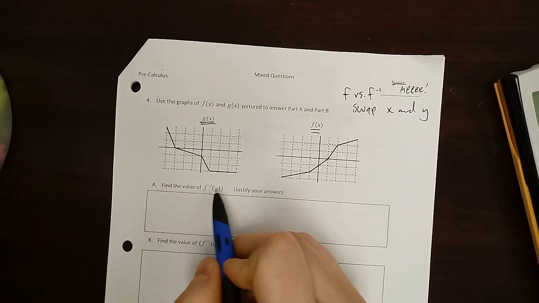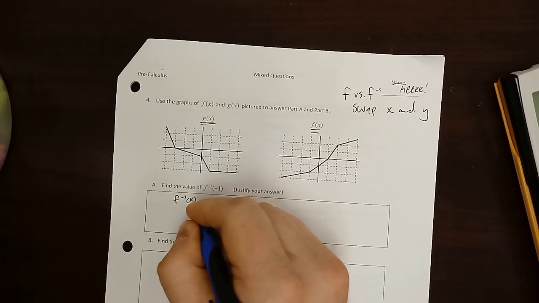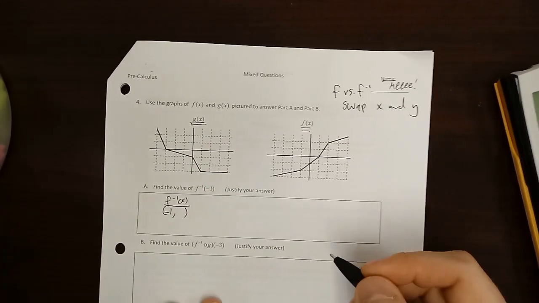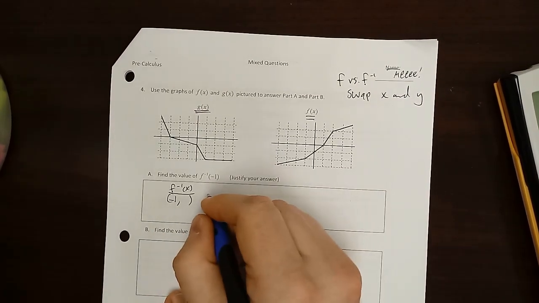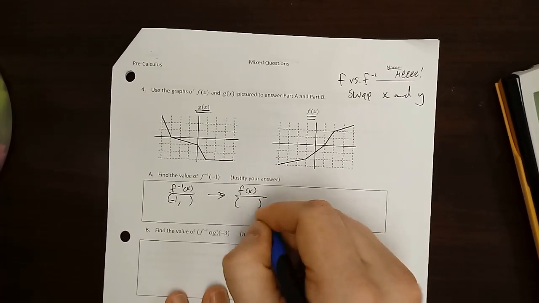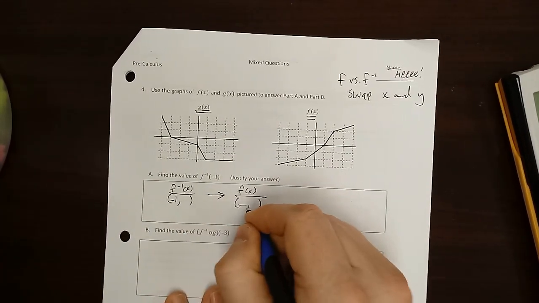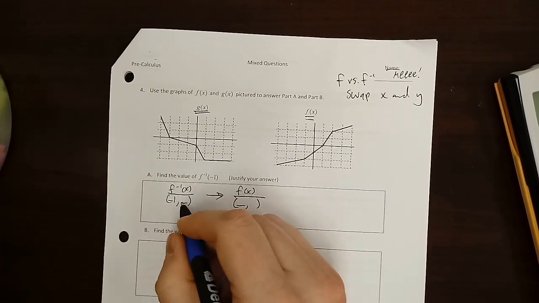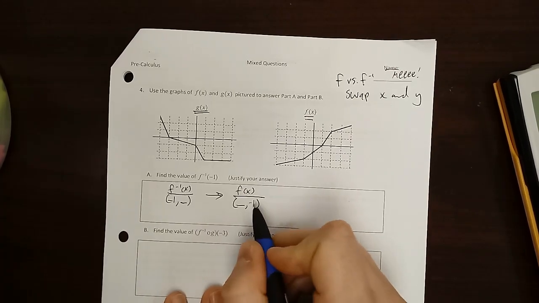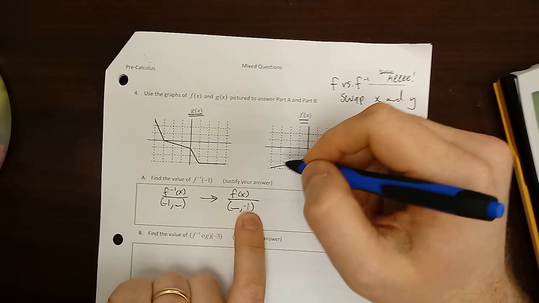So if I see f inverse of -1, that's saying that f inverse has the point -1 comma something, right? Well, then what does that mean about regular old f of x? Well, it has the point, instead of -1 comma something, it has something comma -1. F has something comma -1. And so if I go to f of x and see, hey, when do I get a y value of -1?